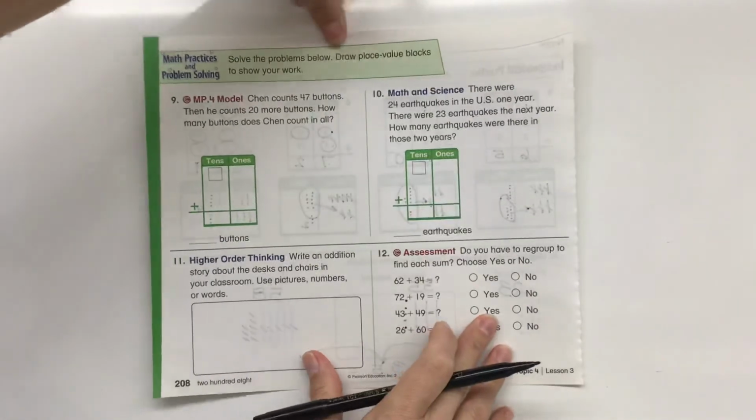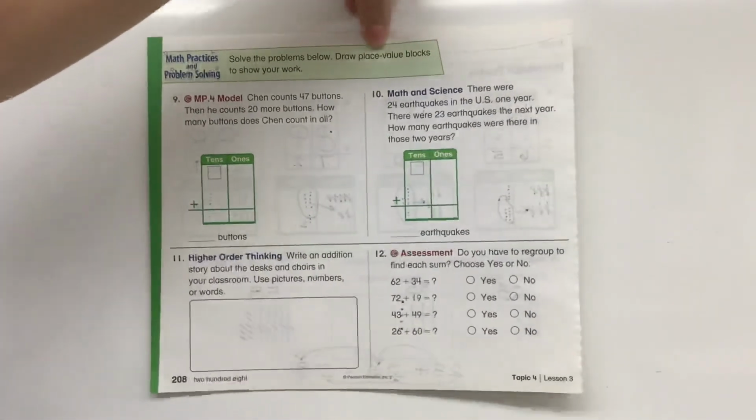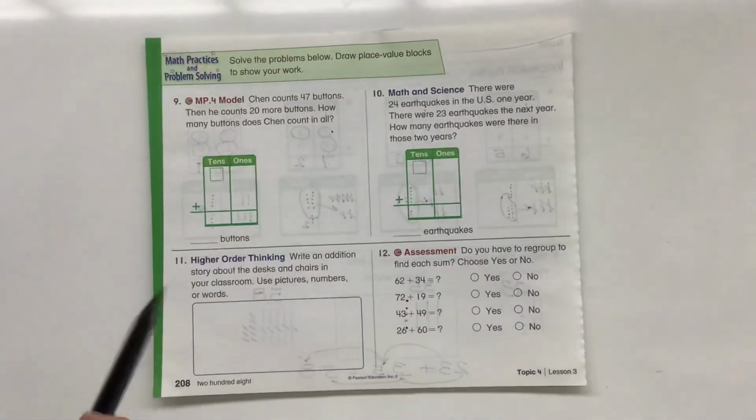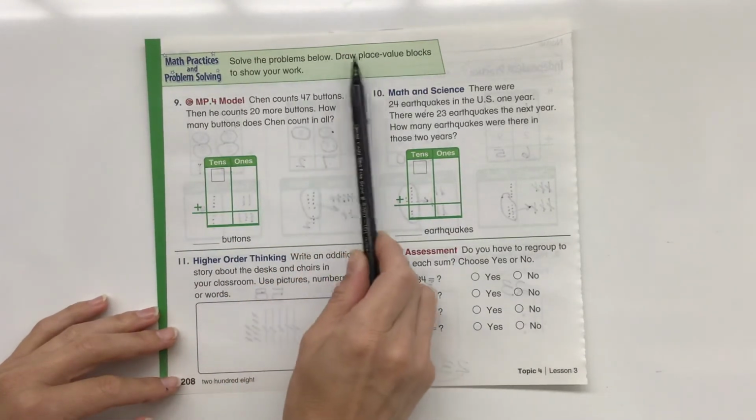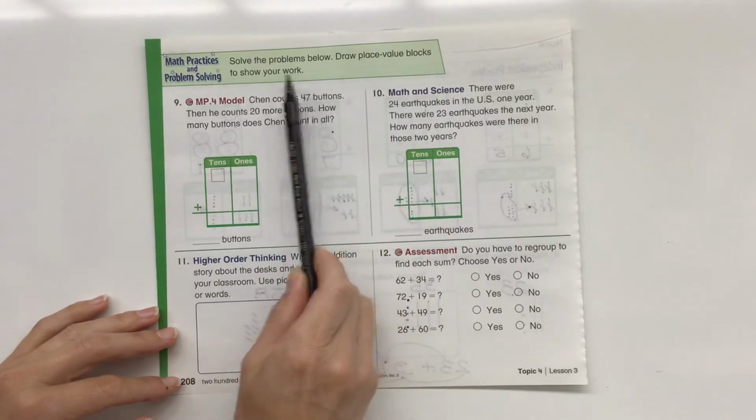All right, let's go back to our final page. Let's see how that's looking space-wise. We're looking pretty good there. All right. Math practices and problem solving. Solve the problems below. Draw place value blocks to show your work.